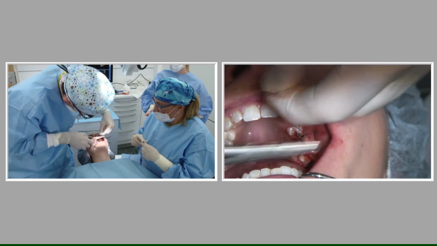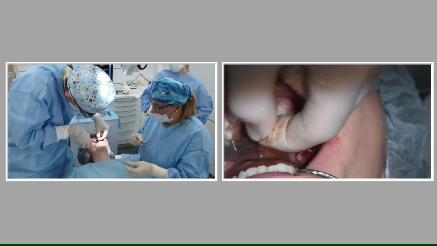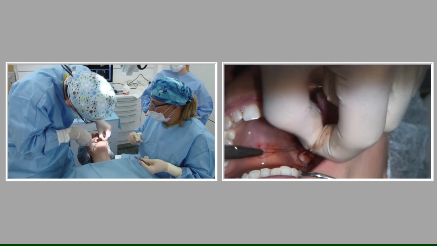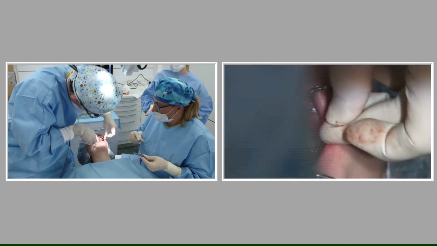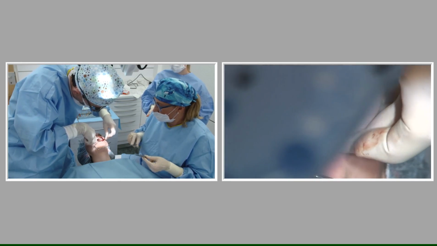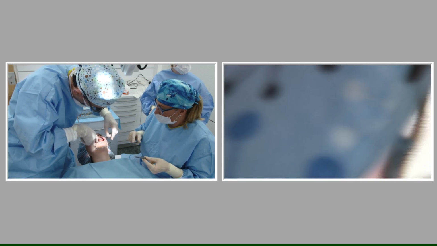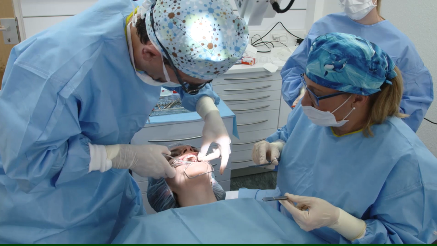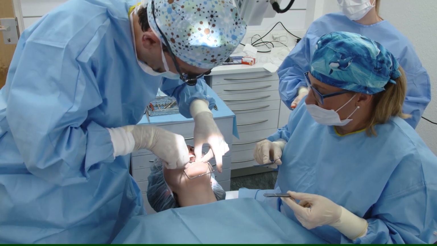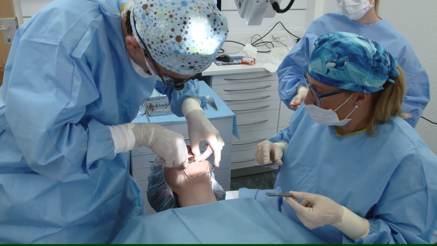But in this case, we always have, let's say, the risk that we have a weak bone quality, especially in the maxilla, D3 or D4 quality.